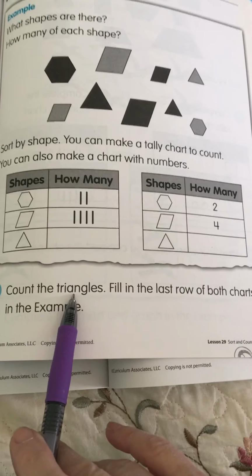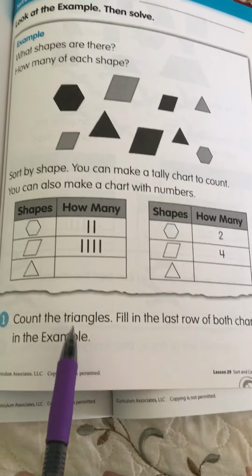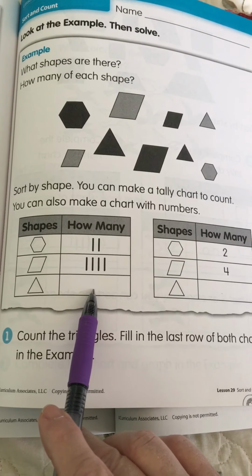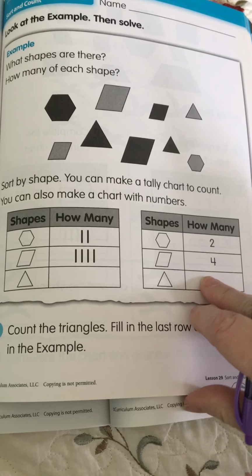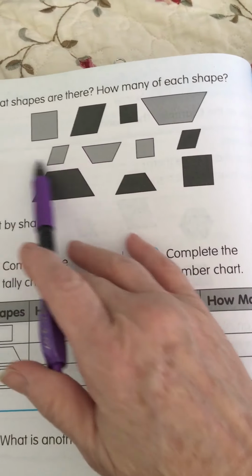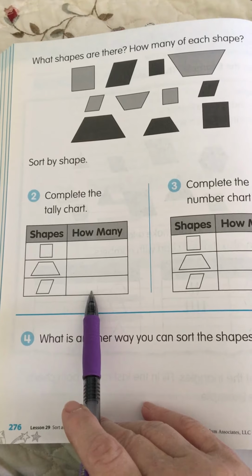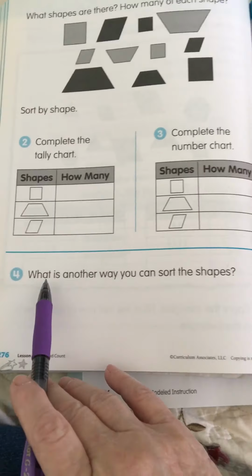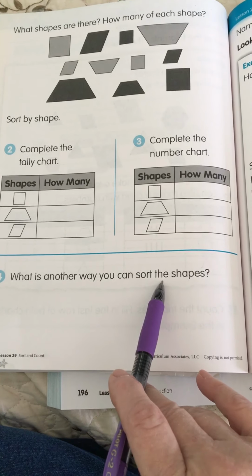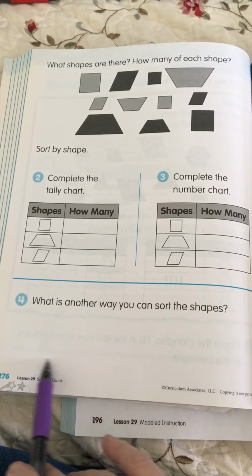So you're going to count the triangles, fill in the last row of both charts in the example. So you're going to fill in how many triangles with tally marks, and how many triangles with a number. You're going to turn over on the back, and here's more shapes. How many of each shape? You're going to make a tally chart. See, tally chart, a number chart. What is another way you can sort the shapes? So you can make another chart.